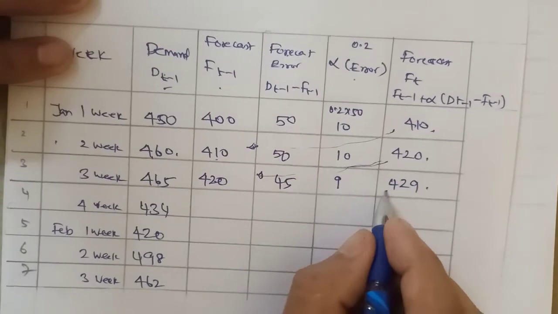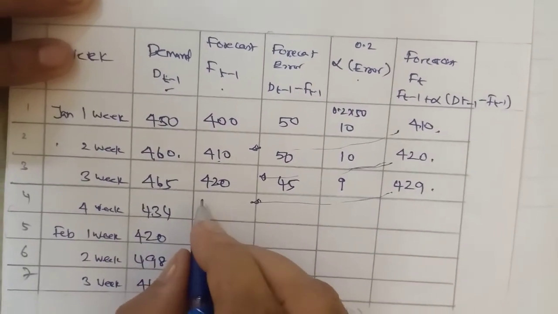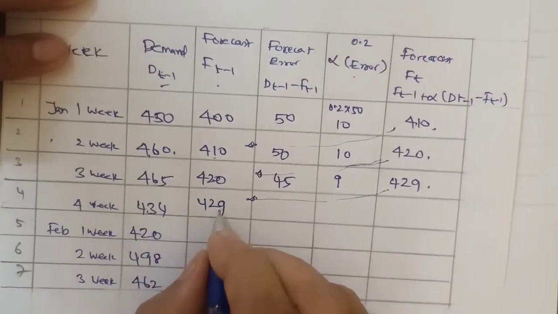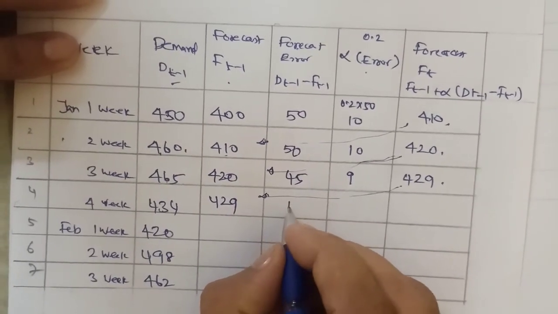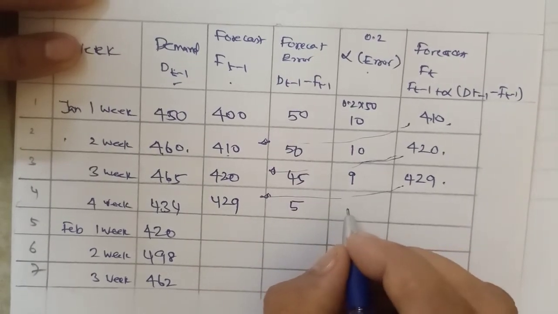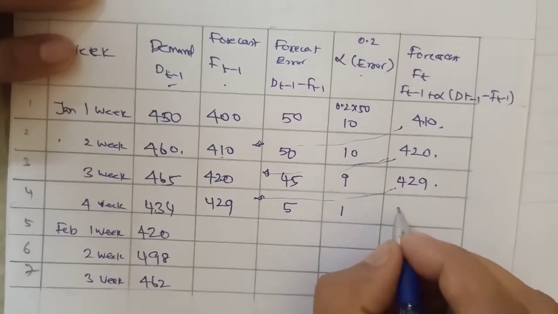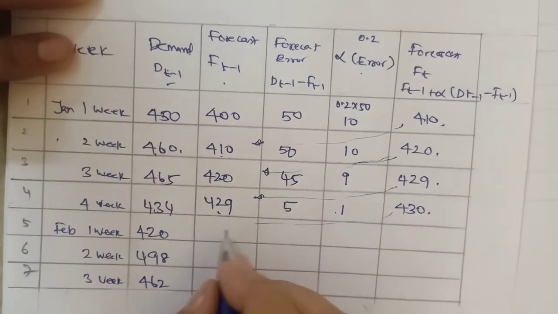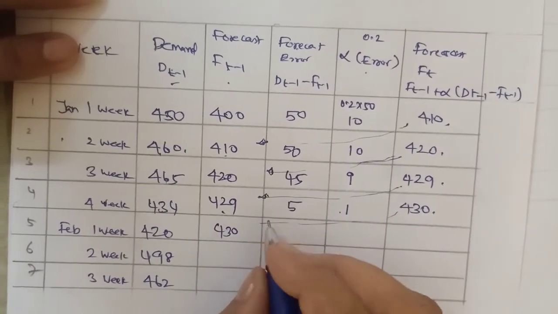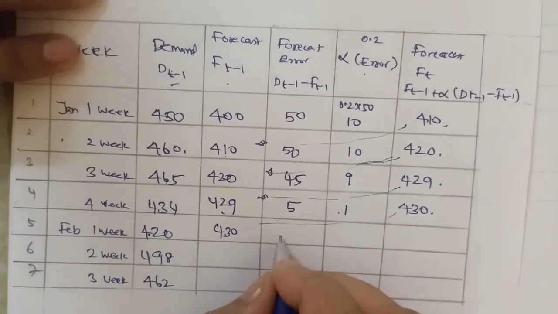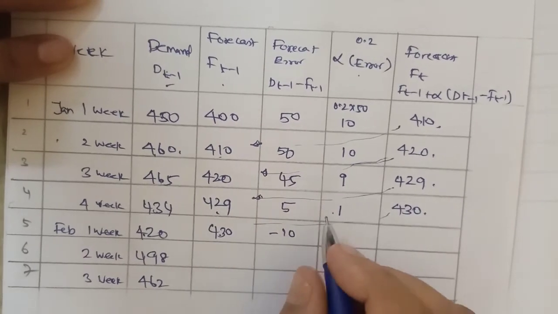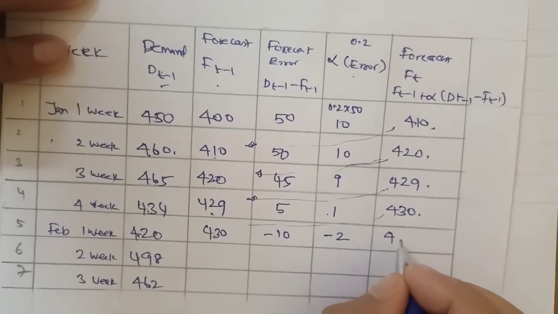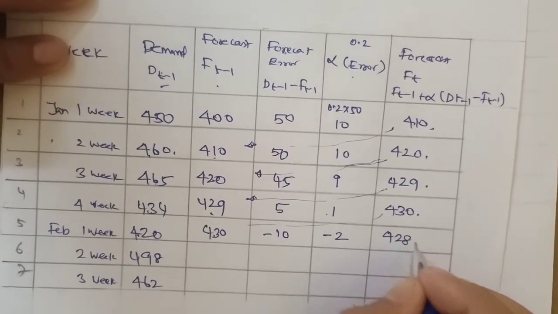Coming to this week, again the 429, you take it here. The difference is 5. Multiplied with 0.2, you will get 1. So 429 plus 1, 430. Next step, we are taking 430 here. Here you will get 420 minus 430, which is minus 10. Multiply with 0.2, you will get minus 2, so 430 minus 2, 428.